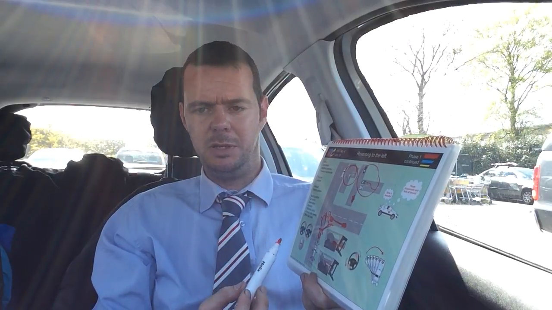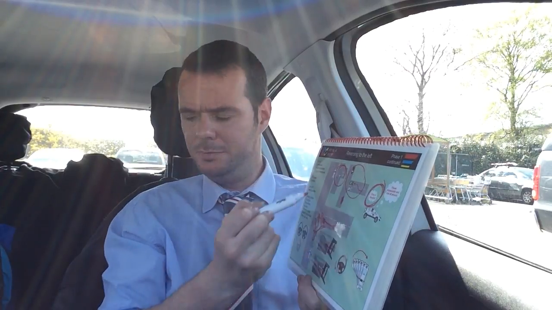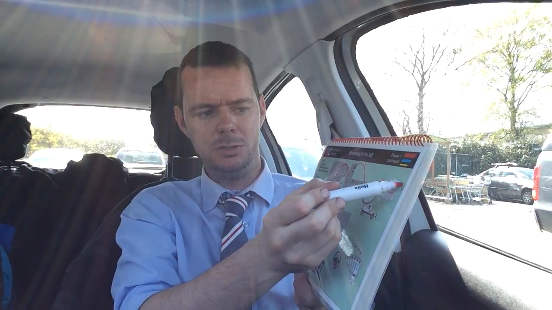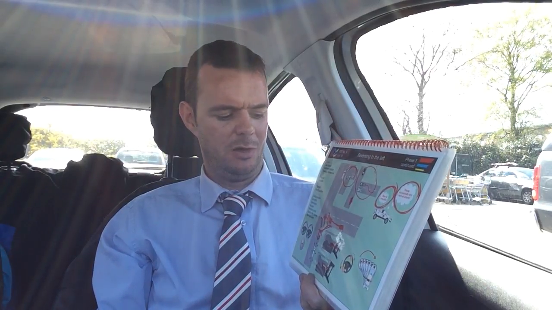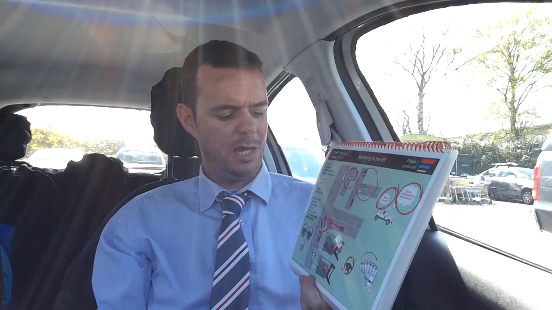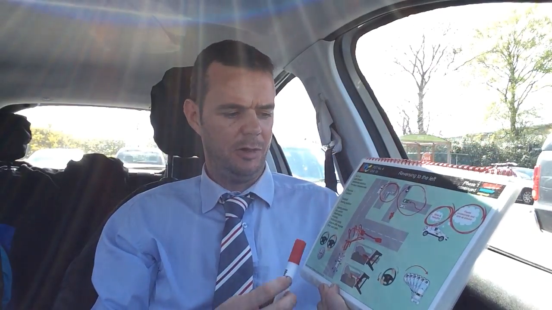So a couple of things to bear in mind: slow is beautiful, okay, and pause and look around every 2 to 3 feet as you go round that corner. Okay, any questions with that? No, I think that's fine. Okay, so there we are. That gives you an idea of how to deliver that brief for the reversion to the left exercise.